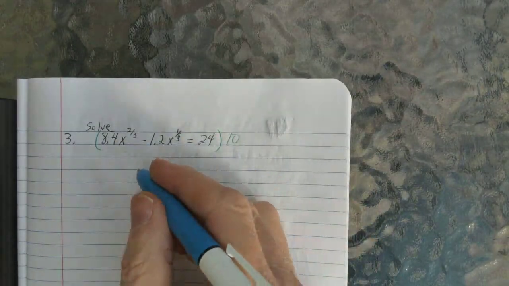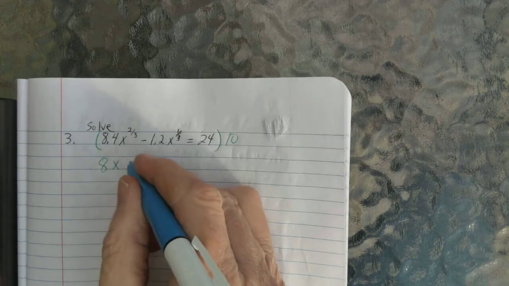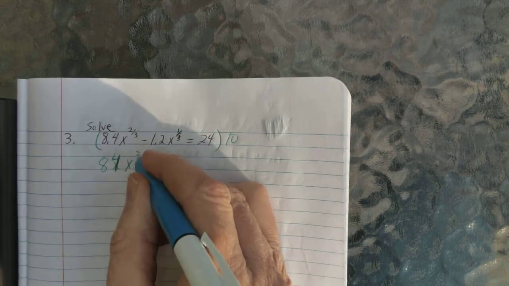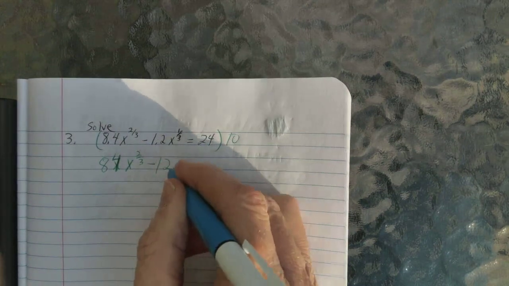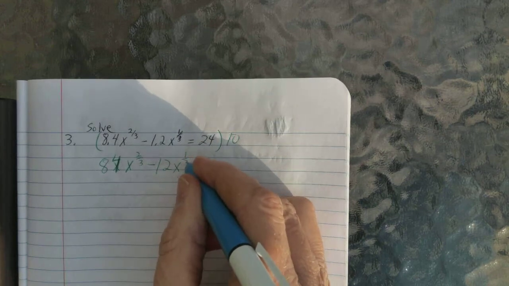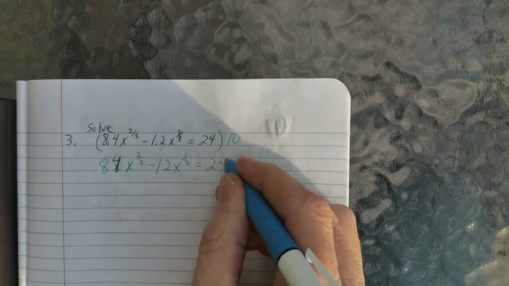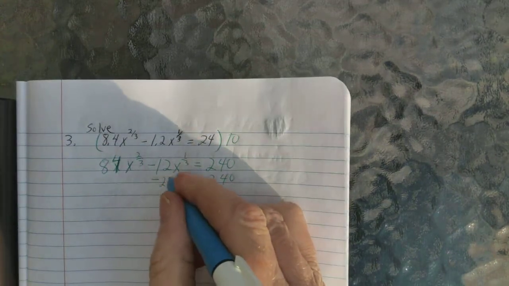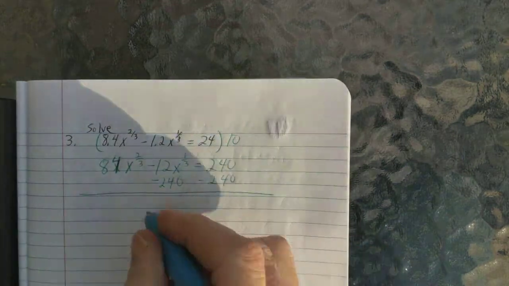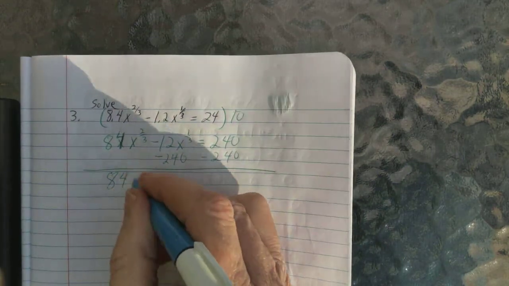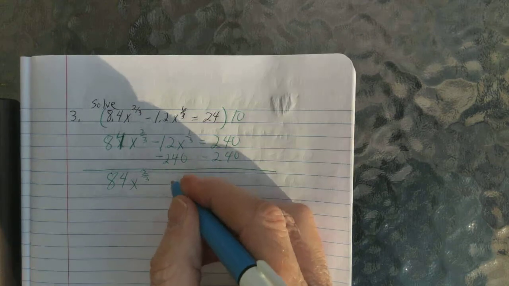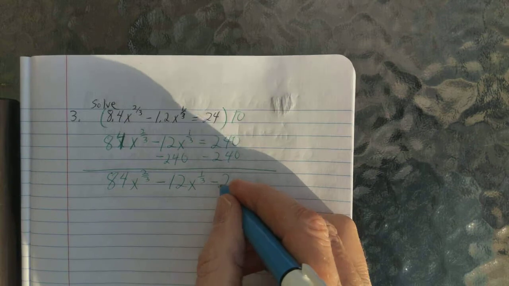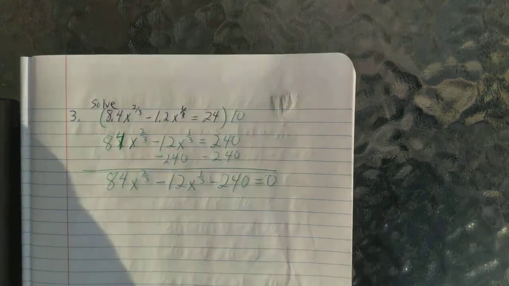Multiplying through by 10 will move that and make this 84. 84 x to the 2/3 minus 12 x to the 1/3 equals 240. I'm going to subtract 240 from both sides, and I've got 84 x to the 2/3 minus 12 x to the 1/3 minus 240 equals 0.